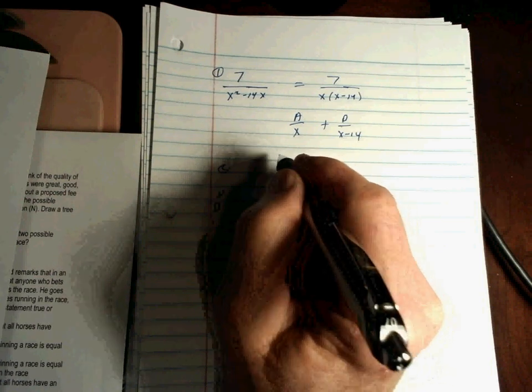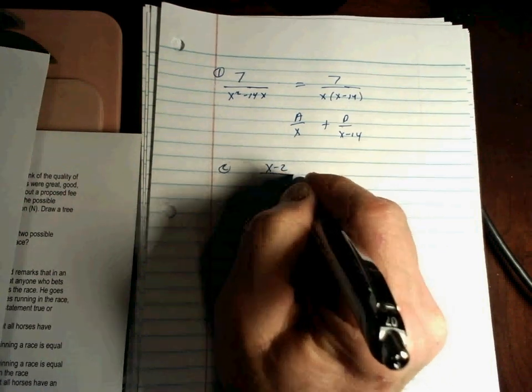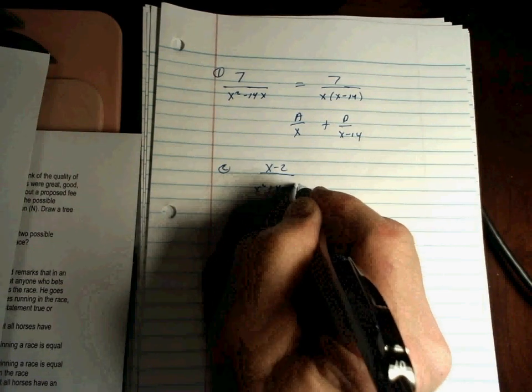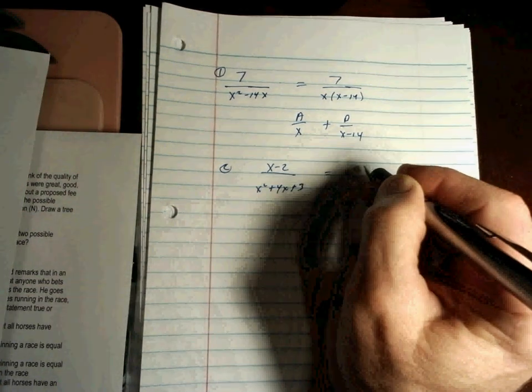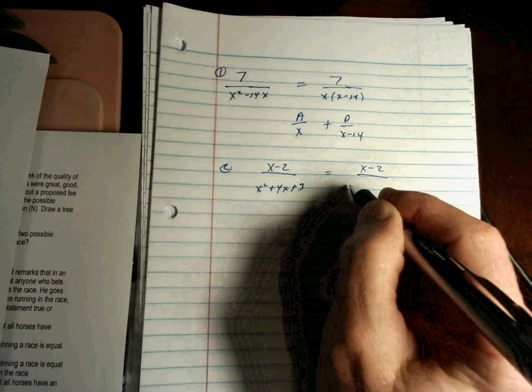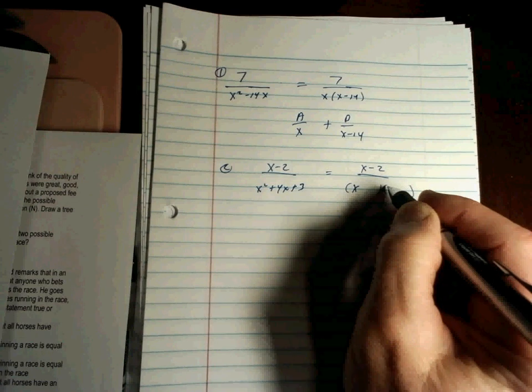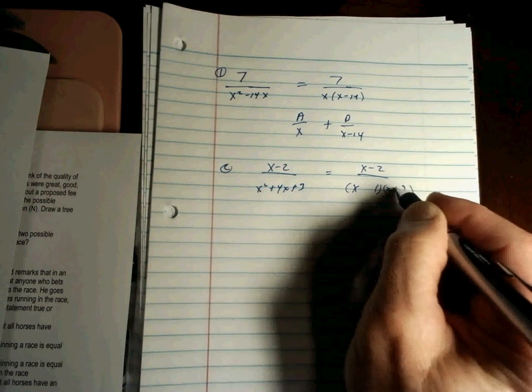So x minus 2, this will be x squared plus 4x plus 3. I'm going to factor that denominator the best that I can, and if I can break it up into linear factors, I'm probably going to be pretty golden. So those are the linear factors.